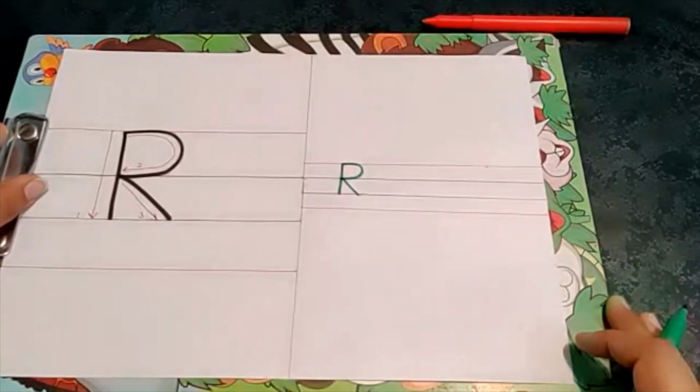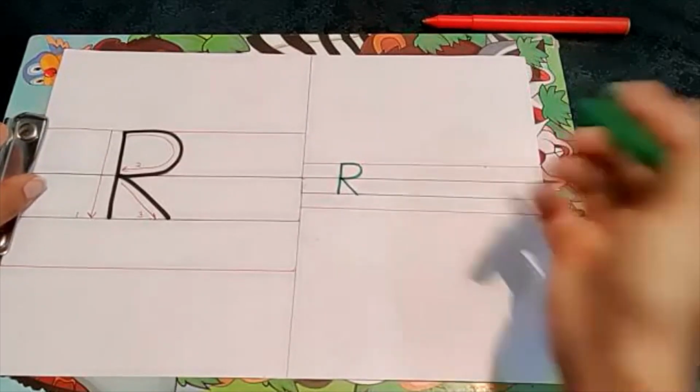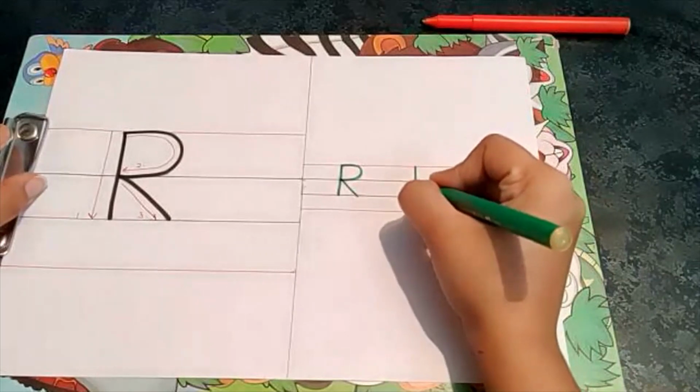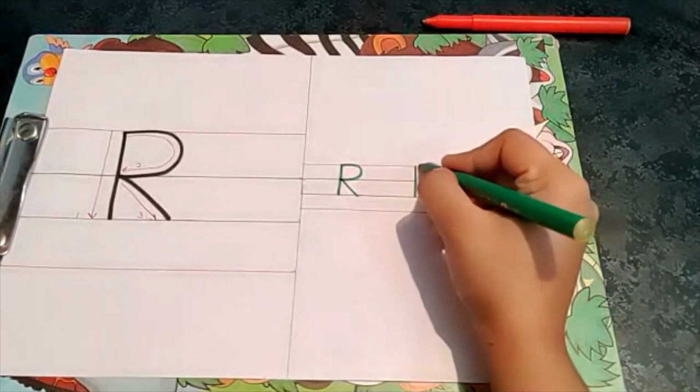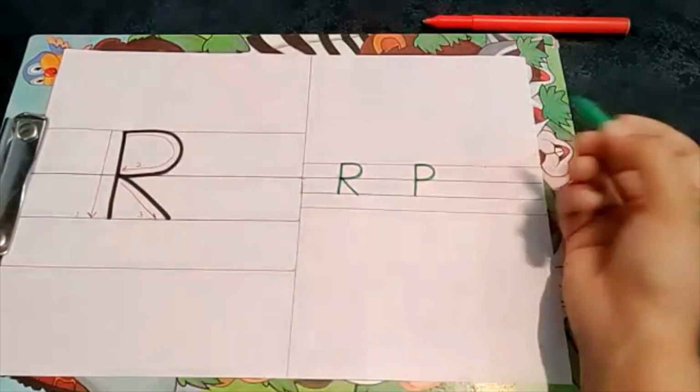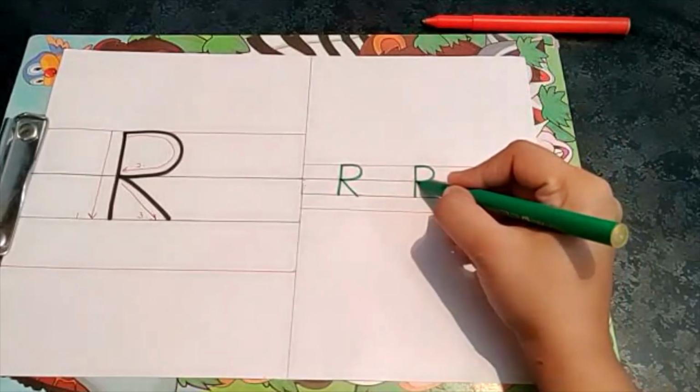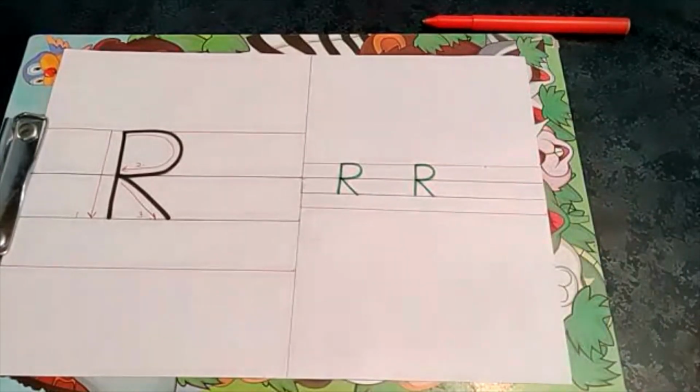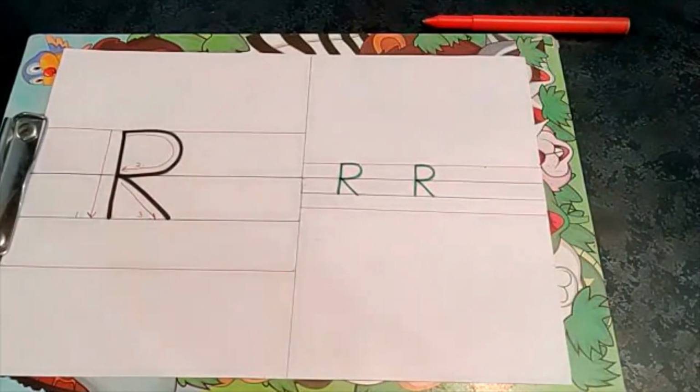Letter R. R for rabbit. R for rose. Let's try it one more time. A standing line from upwards to downwards. Then a curve from the pink line to the black line. And a slant line from black line to black line. Letter R. R for rabbit. R for rose. I hope you all have understood the letter R.